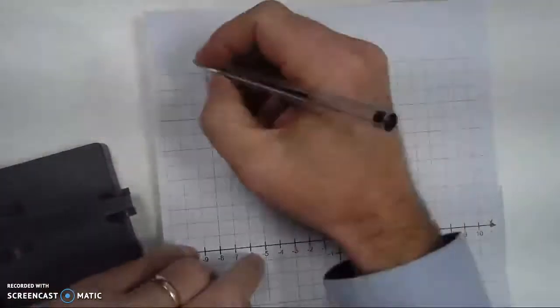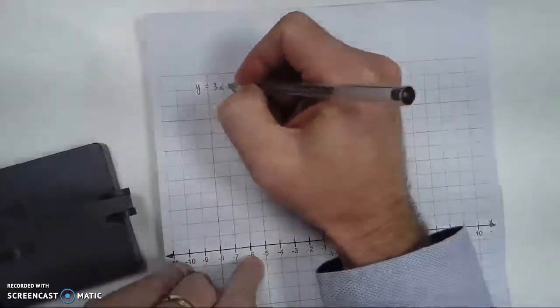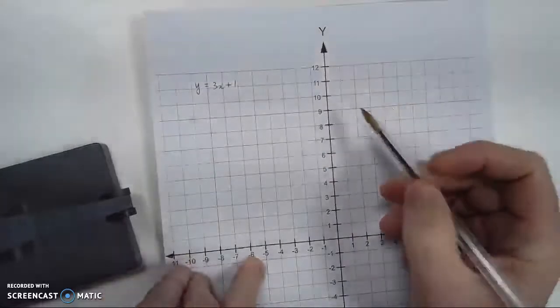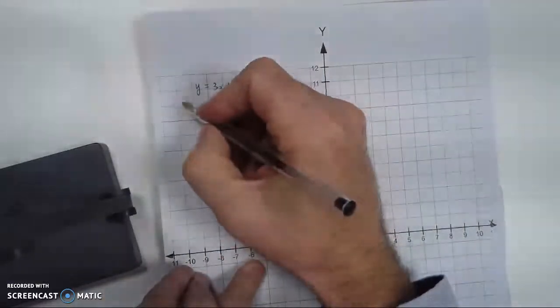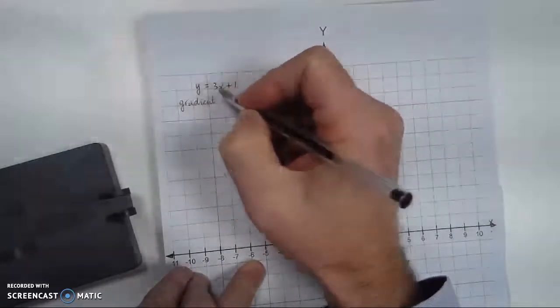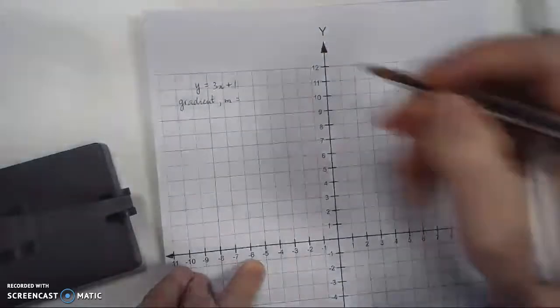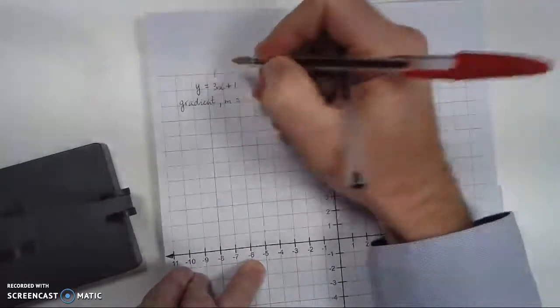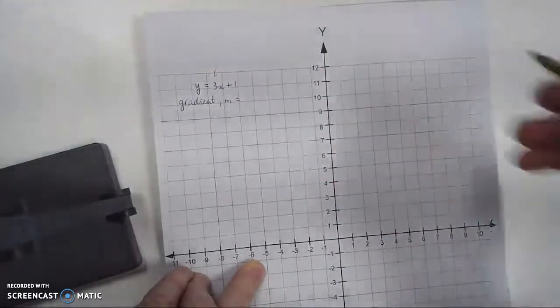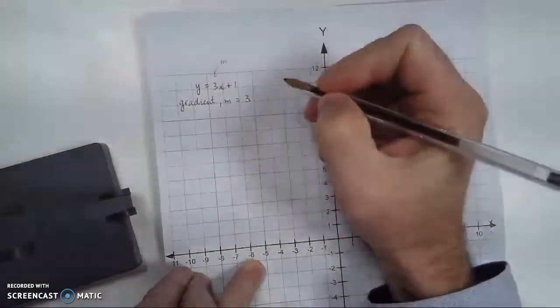Well, we're going to look at those two examples, and the first one will be y equals 3x plus 1. Now, to start out with this, I'd suggest that you determine what the gradient is, which typically is referred to as m. Gradient is always going to be the number that's in front of the x term. So in this case, that's a 3, so our gradient is 3 and it's positive.